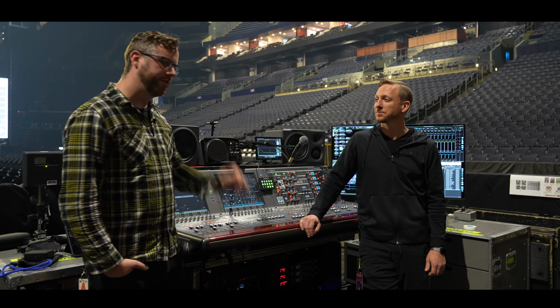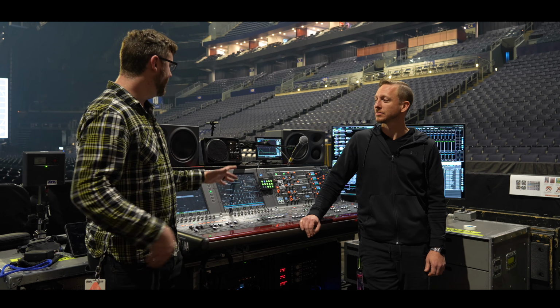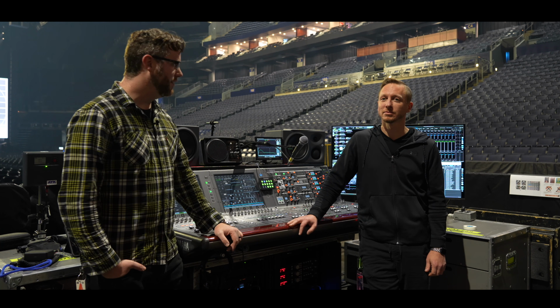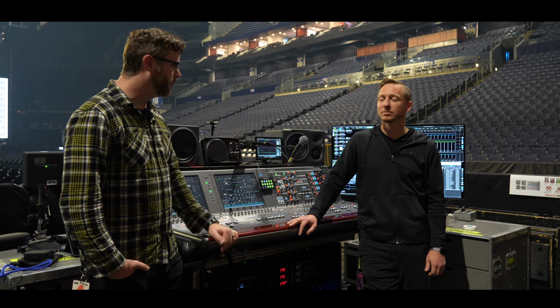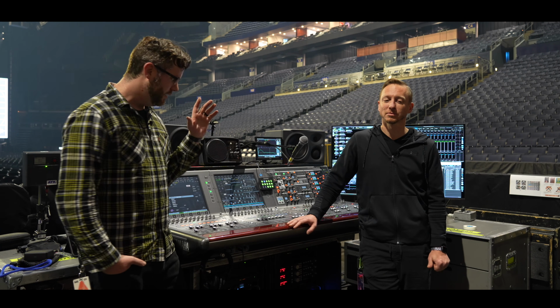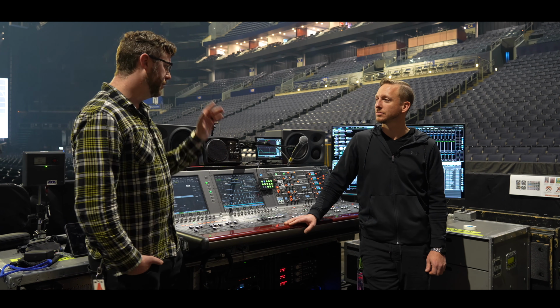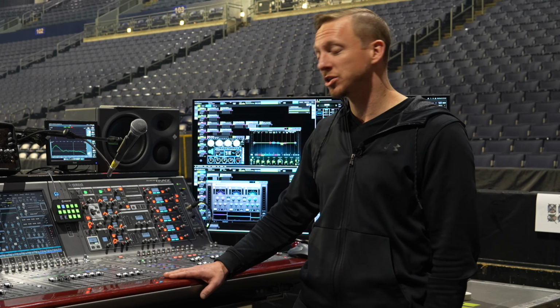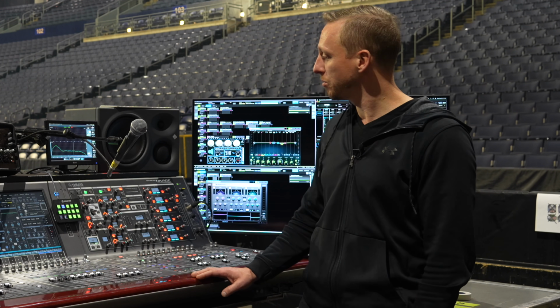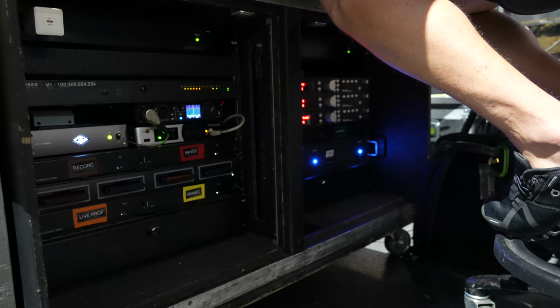And what I've noticed is over the last couple of years, the footprint that you mix behind has looked pretty close to being the same, but I know there's all kinds of moving parts here. So what I want to do is just quickly digest what you're working on and tell me a little bit about your rig. All right, I have a Yamaha Rivage PM10 using a couple of Waves servers.